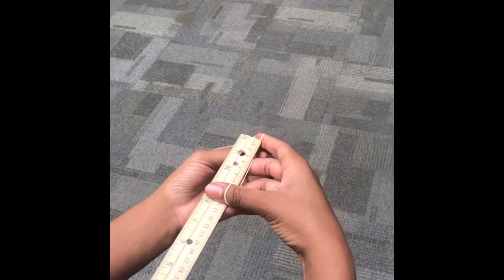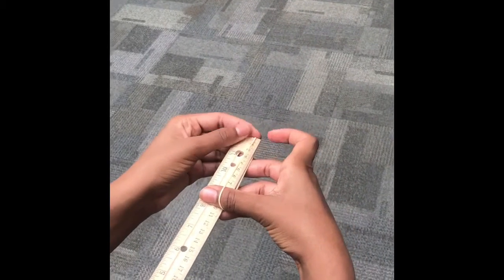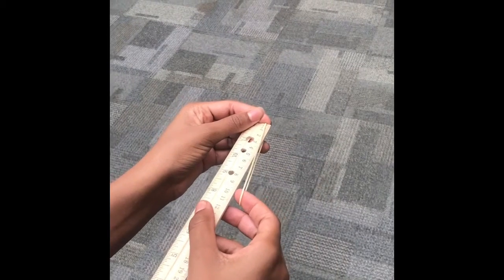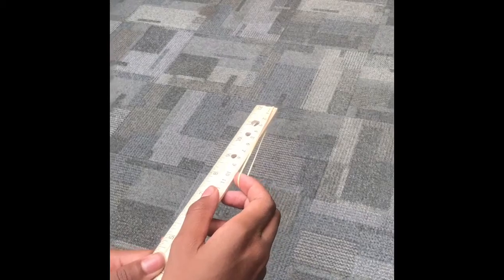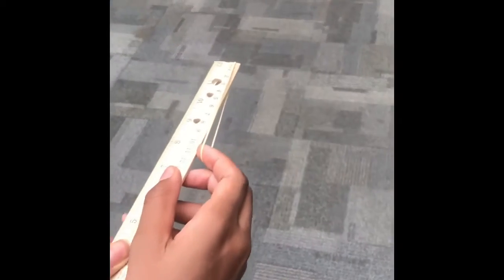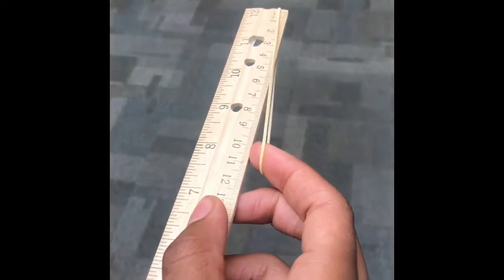You're going to put the rubber band on the edge of the ruler. You're going to hold the ruler at the same level each launch. You're going to put it at the distance that you're going to launch it from, and then you're going to release the rubber band.